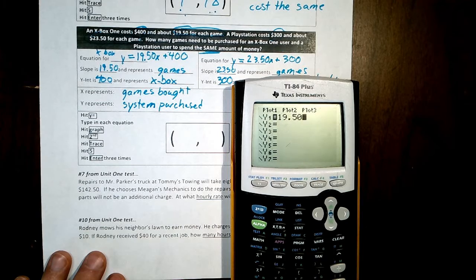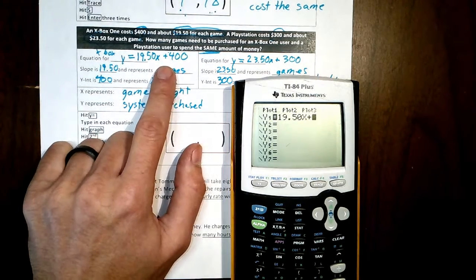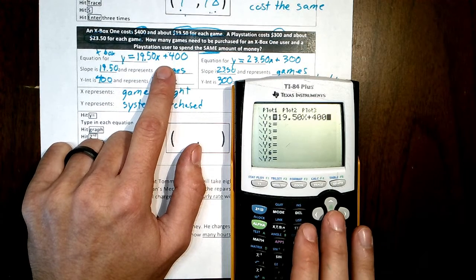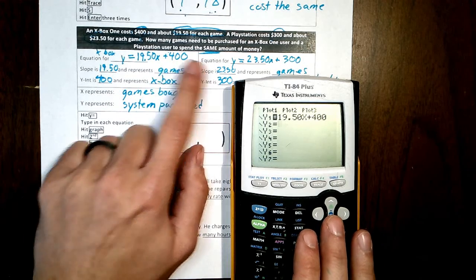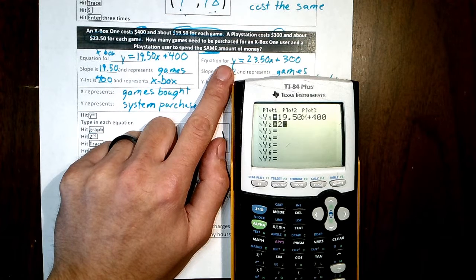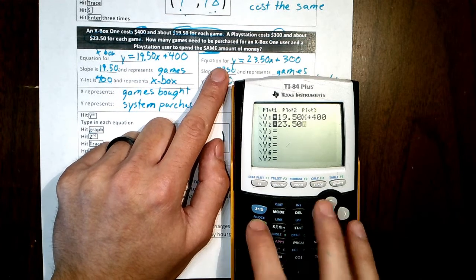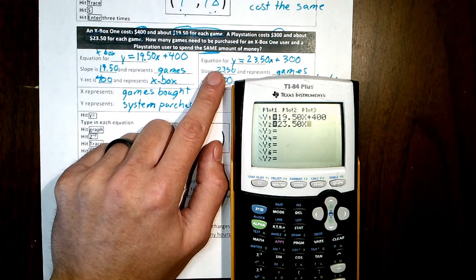1950 alpha x. And then 2350 alpha x. Can you stay on that for a second? Yeah, I will.